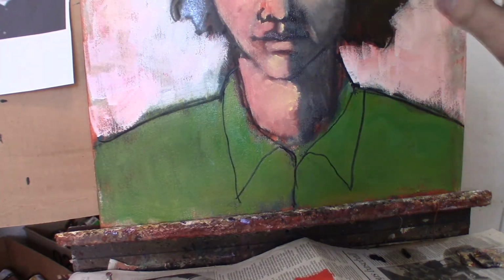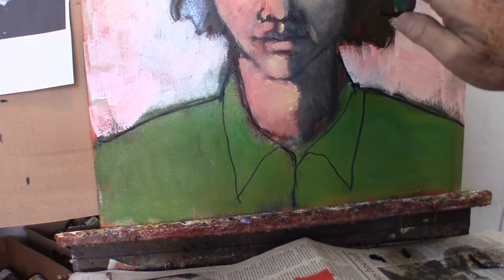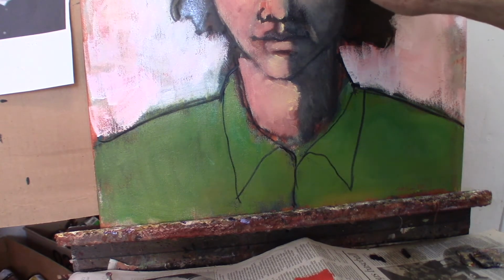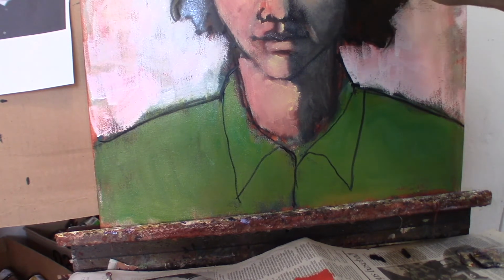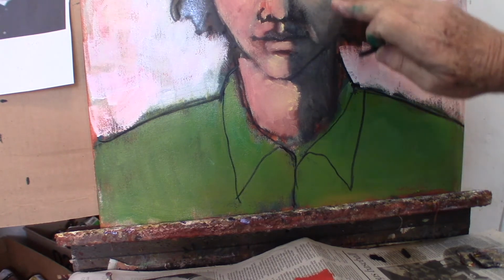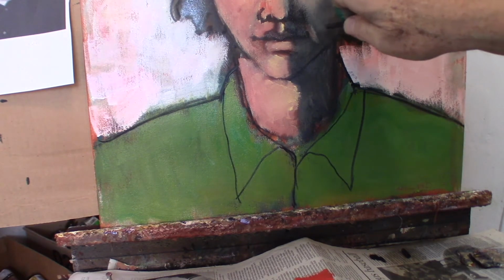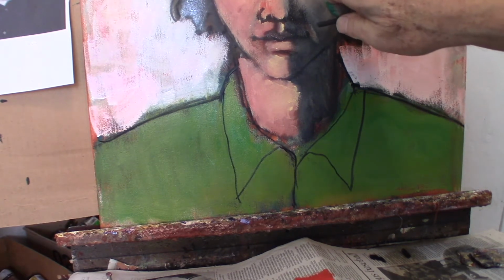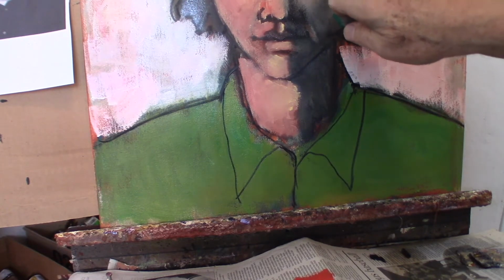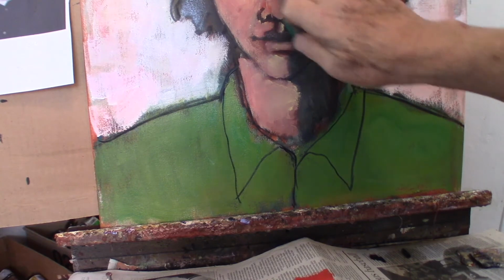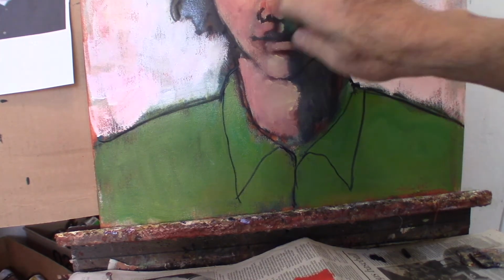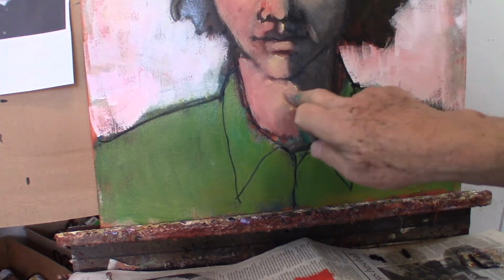Now, when this dries, I have to work on the shadows a little bit. I have to go over them again with that glaze, a very, very thin glaze. And then I'll punch up this highlight, and maybe a little bit on the nose, some other highlights on the other side of the face.